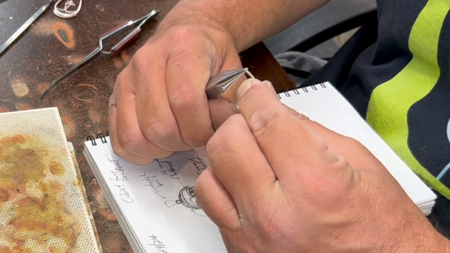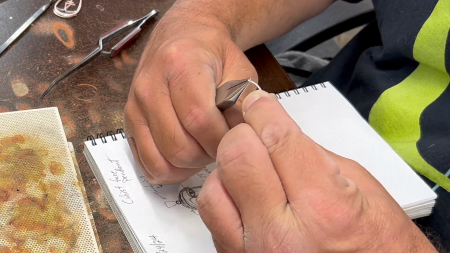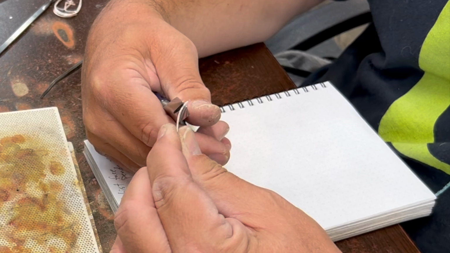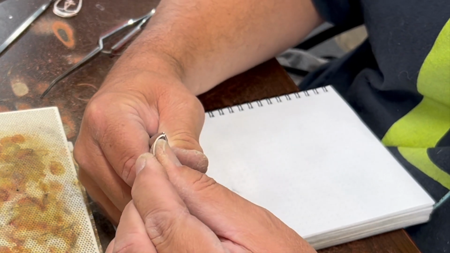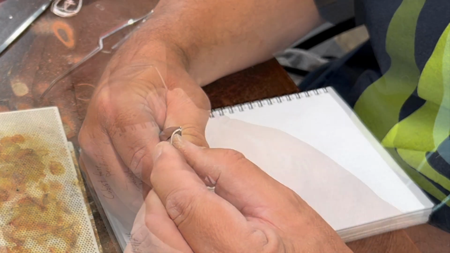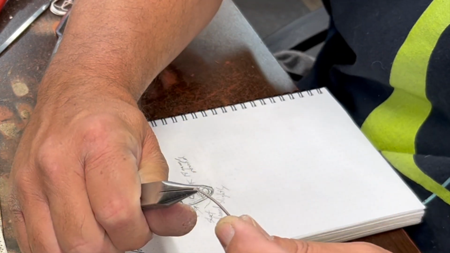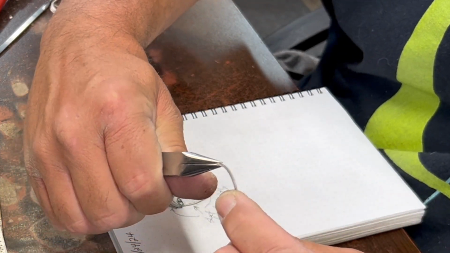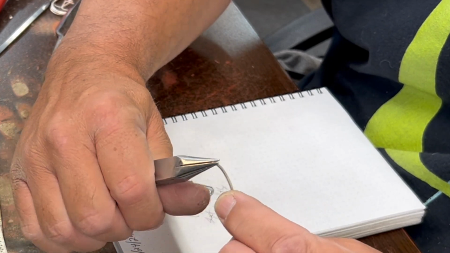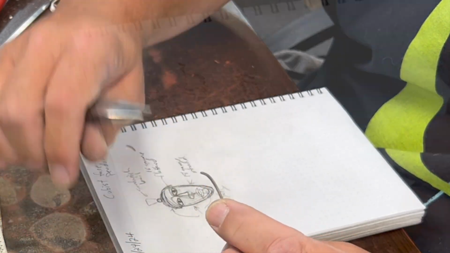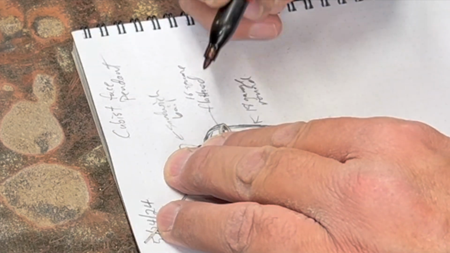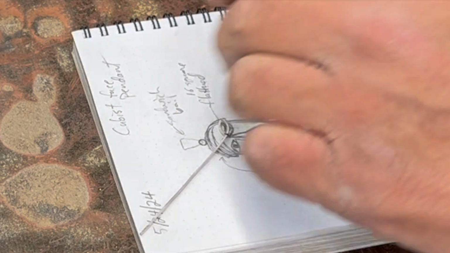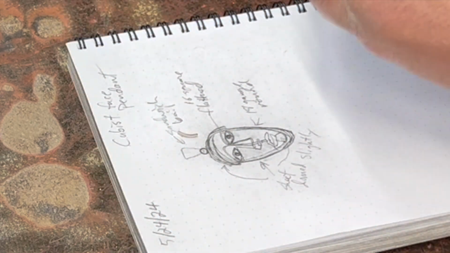Gives you a little more leverage to work with if you leave it attached to a longer piece. This I might use my miter vise jig for.